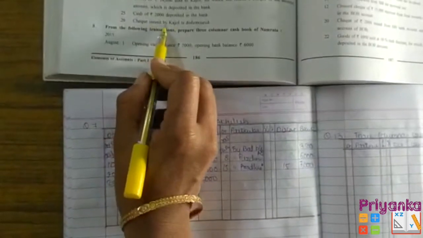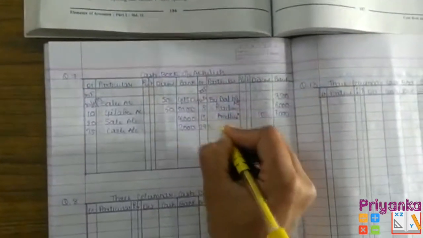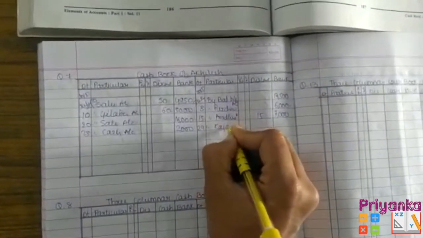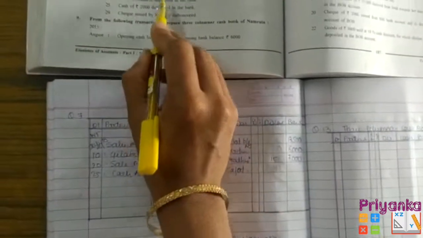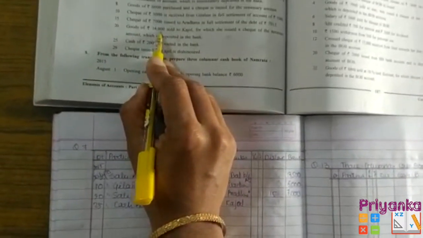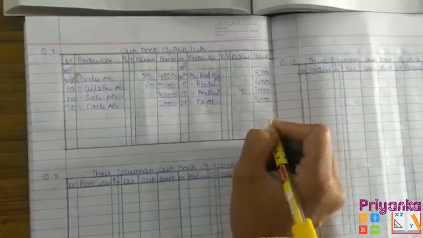29, check issued by Kajal is dishonored. So come over here at the credit side and write down the name Kajal and show the amount. Now Kajal has paid 16,000 on dated 20. So take this 16,000 into the bank column and show it has been dishonored.